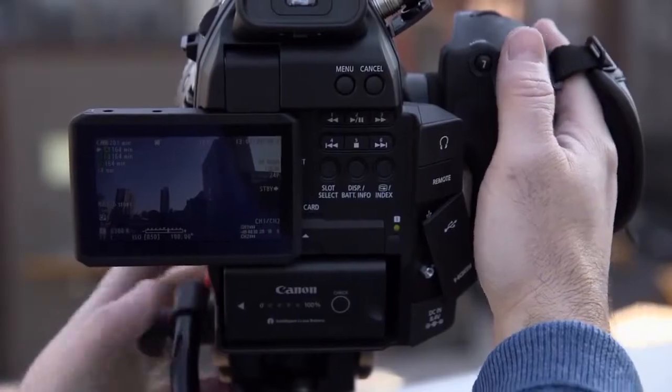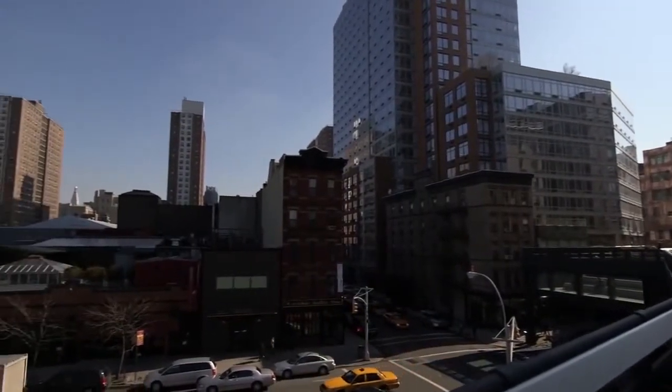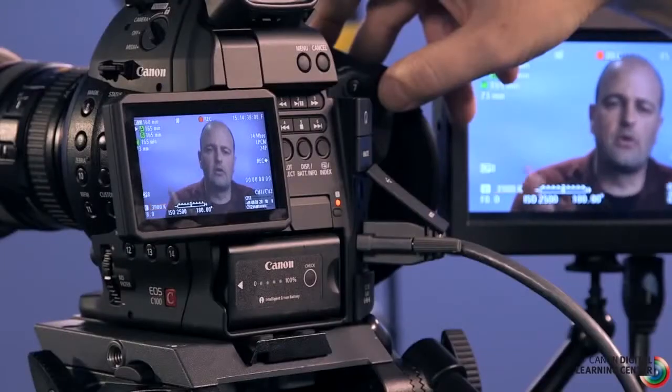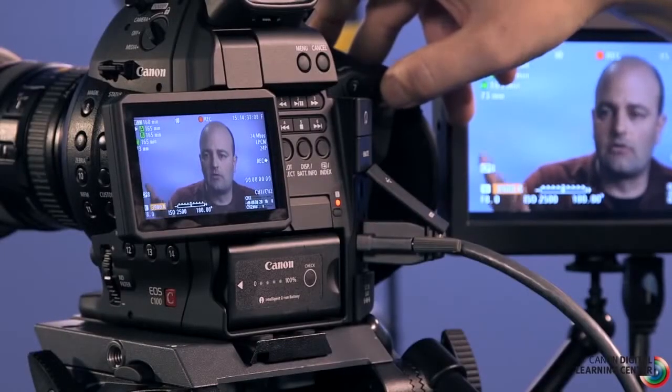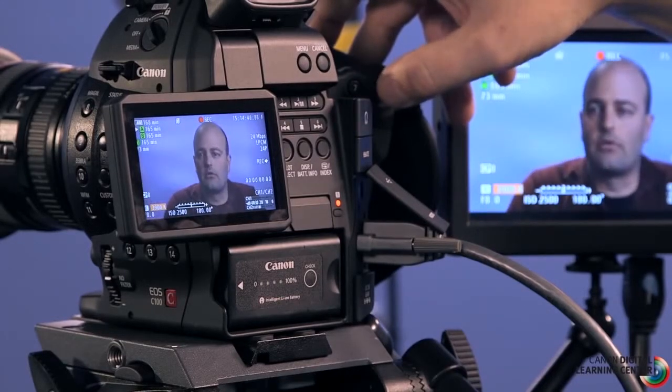You'll see a K for Kelvin temperature, and on this camera, we can adjust our Kelvin anywhere from 2000 to 15,000 Kelvin. So in this situation, we're at about 3500 Kelvin. Let's go ahead and warm that up a little bit. As we increase the Kelvin temperature, it warms the image up, and we go to about 3900 Kelvin, and we can see how that looks on the camera.